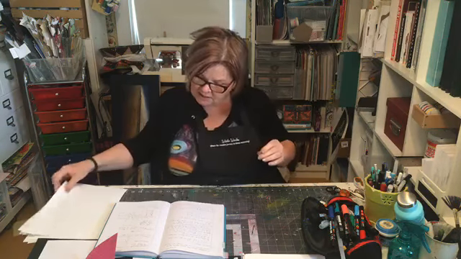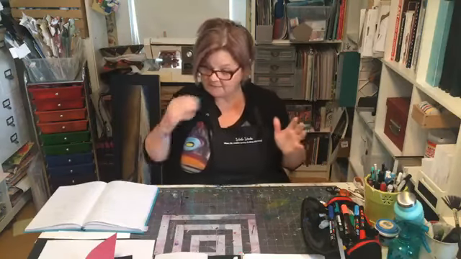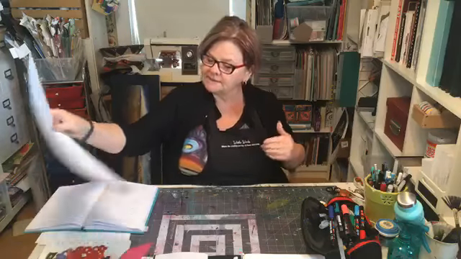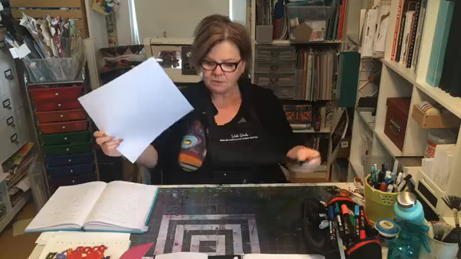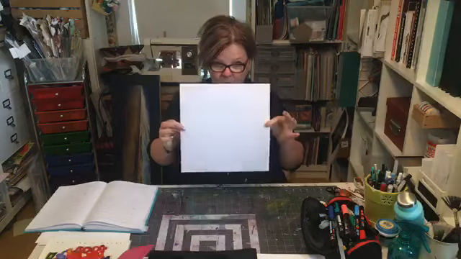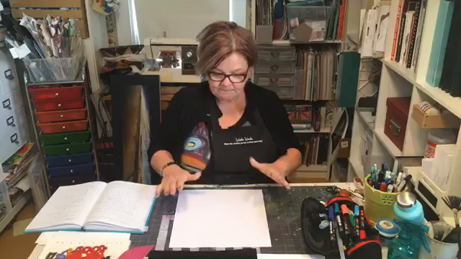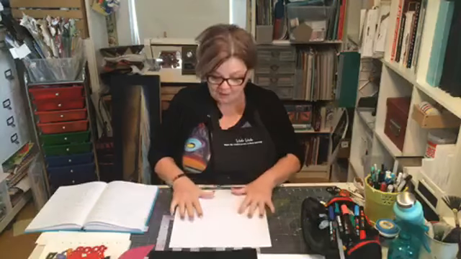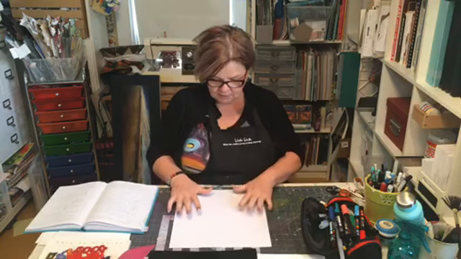So, all right, now we're going to have a little bit of fun. I have here two pieces of paper, a white one and a black one. We're going to put the black one aside for right now, and we're going to use just the white one. Now we're going to do a little warm-up exercise, and once we're done with the warm-up, we're actually going to use this paper to create something fun.